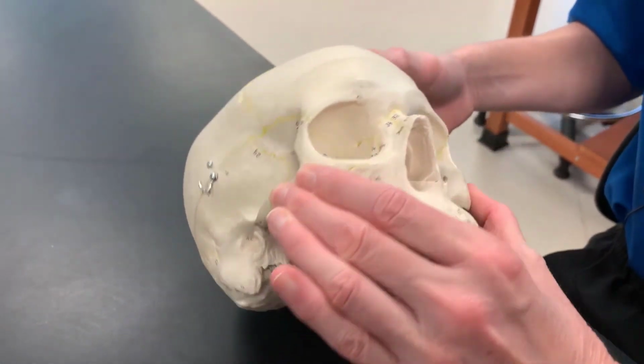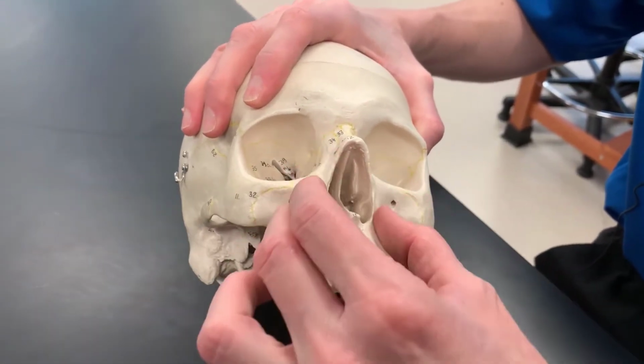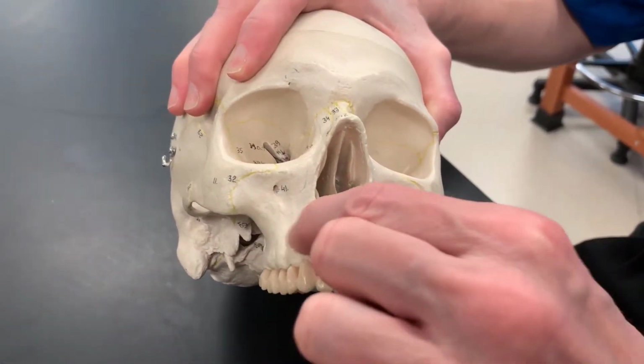Now we can also see the maxilla, which is this bone right here. So this is the maxilla.